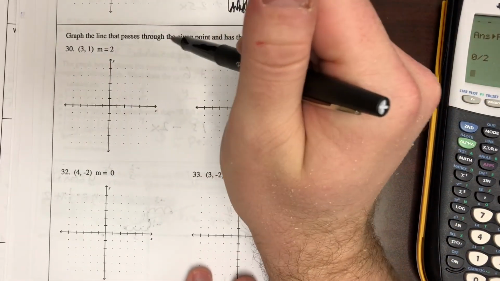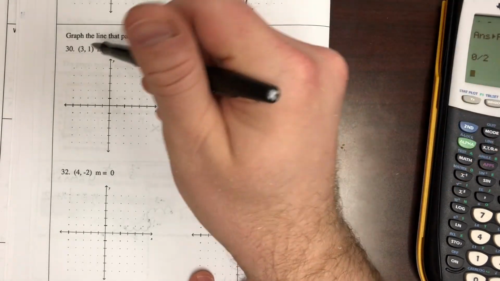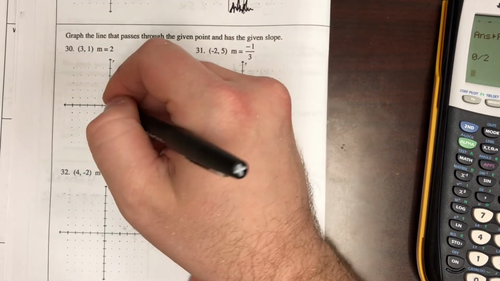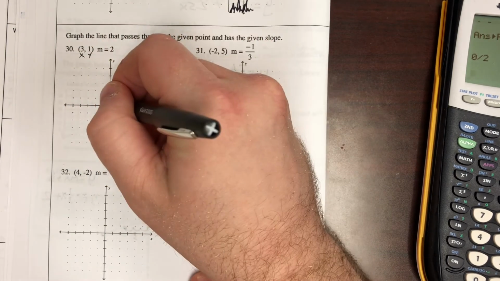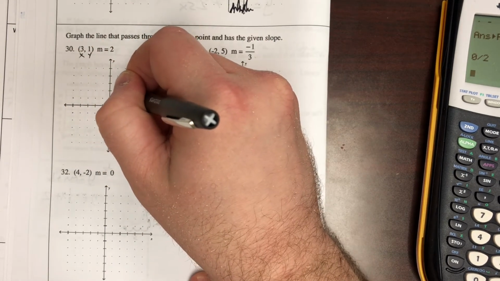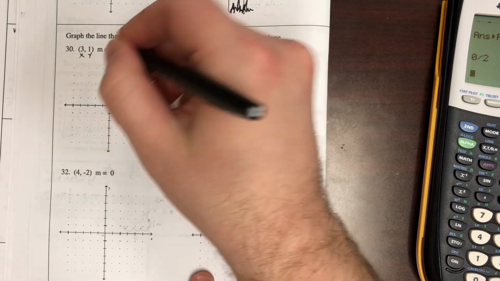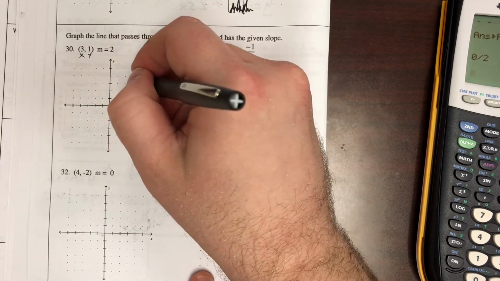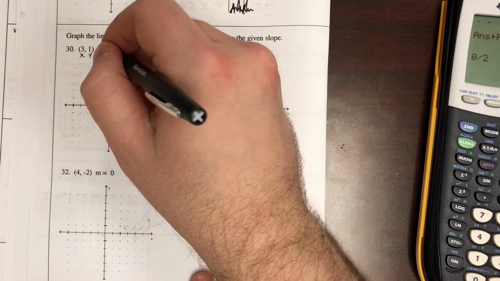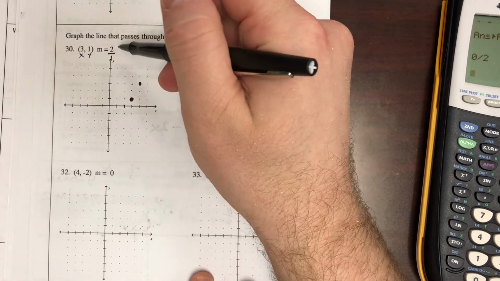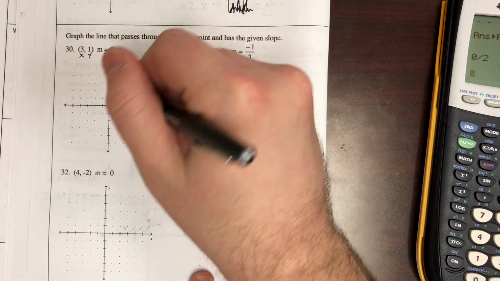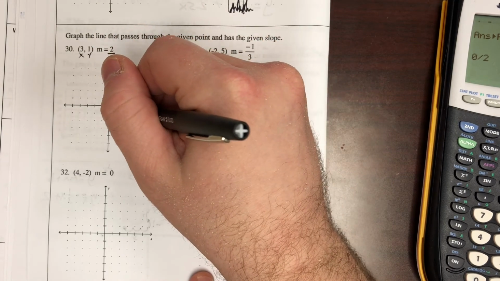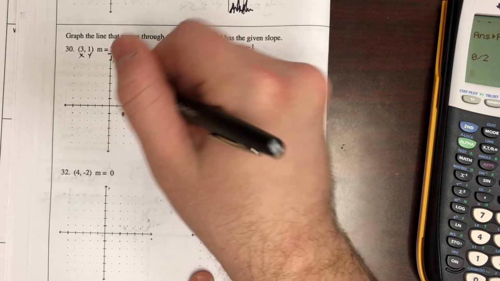Okay, graph a line that passes through the given point and has the given slope. So all I gotta do is go to that point, 3, 1. Remember, points go x, y. So 1, 2, 3 on the x and 1 for the y. So start at that point. Slope of 2, oh yeah, sorry. Anytime you just have a plain number, it's over 1. So I go 2 over 1. And you can always reverse it, right? Down 2, backwards 1. That also works.